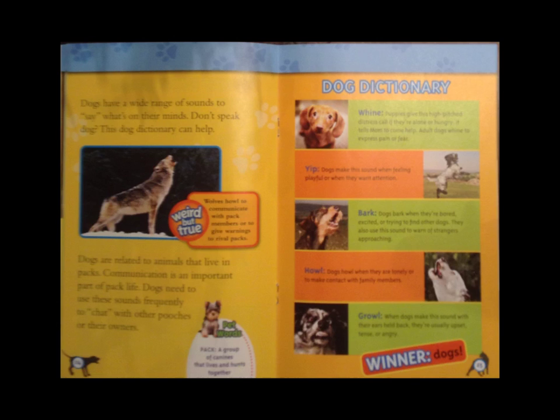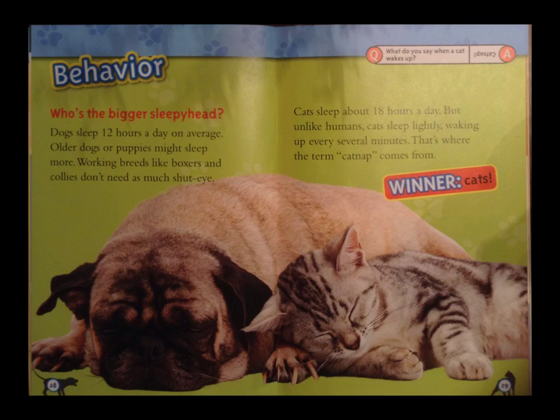The winner? Dogs. Who's the bigger sleepyhead? Dogs sleep 12 hours a day on average. Older dogs or puppies might sleep more. Working breeds like boxers and collies don't need as much shut-eye. Cats sleep about 18 hours a day, but unlike humans, cats sleep lightly, waking up every several minutes. That's where the term cat nap comes from. The winner? Cats.